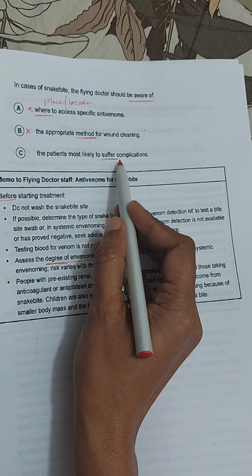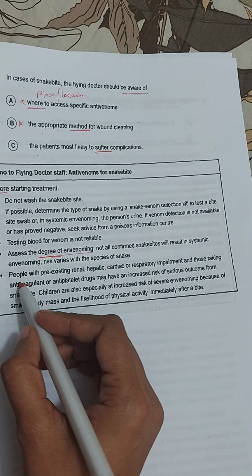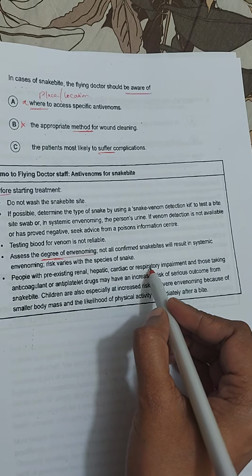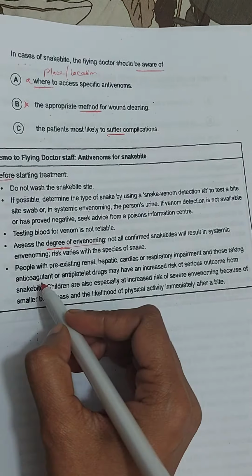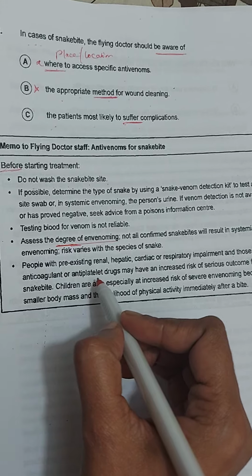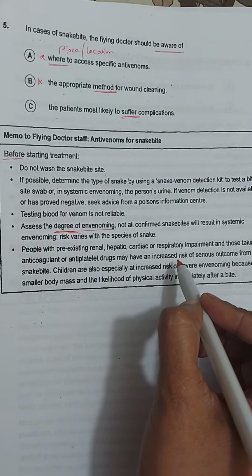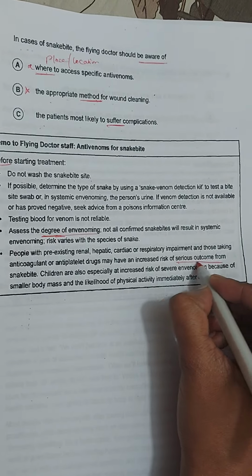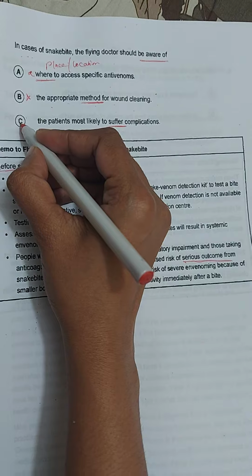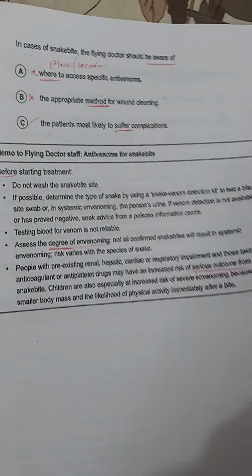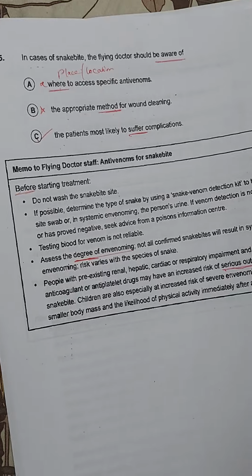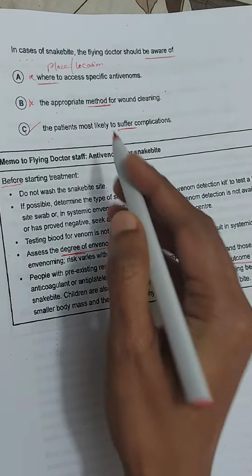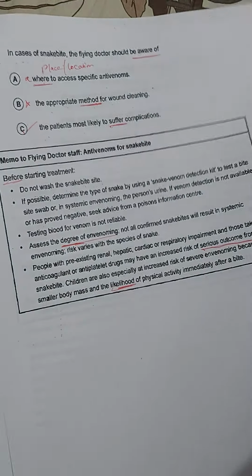The patient most likely to suffer complication. So here they mentioned, I think next point, people with pre-existing renal, hepatic, cardiac or respiratory impairment and those taking anticoagulant or antiplatelet drugs may have an increased risk of serious outcome. So here they are talking about the complications. So I can go for C. And also they are telling about the likelihood, which is also to be taken into account.